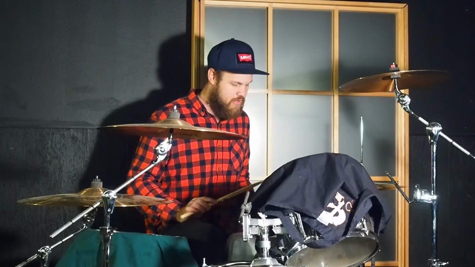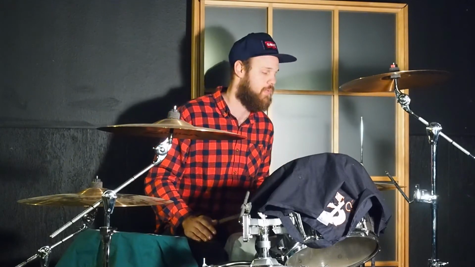Just keep that there. Let's add the snare in there. 1, 2, 3, 4. So that is in the time signature of 4/4. You've got the hi-hat playing on the 1, 2, 3, and 4 beat. You got the snare falling on the 4 and the kick starting on the 1. So that's just a simple breakdown of that.